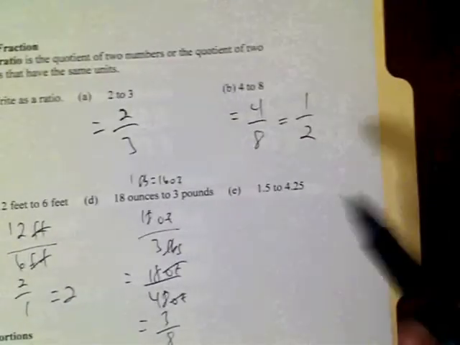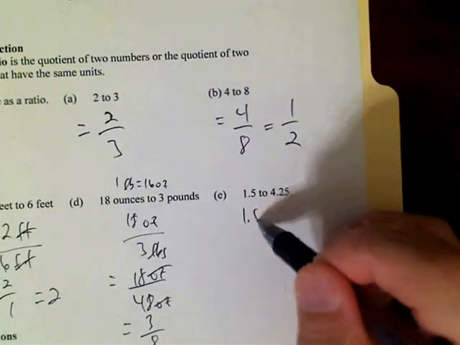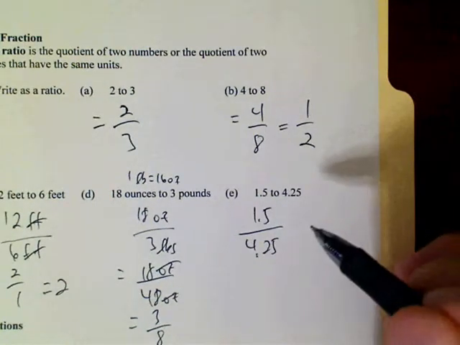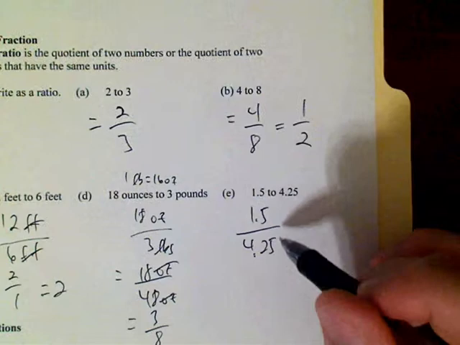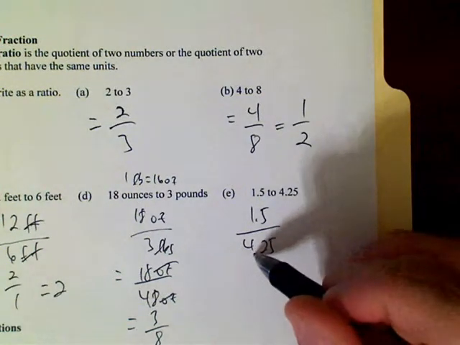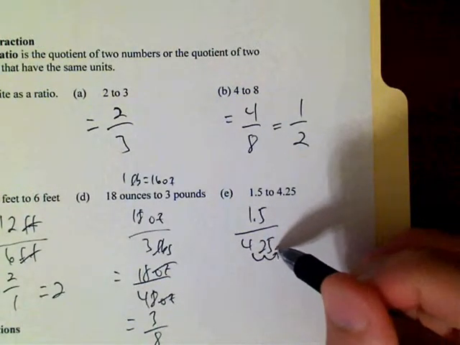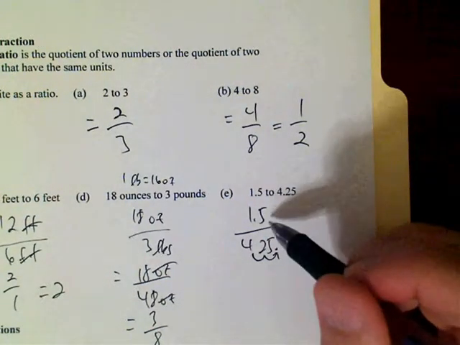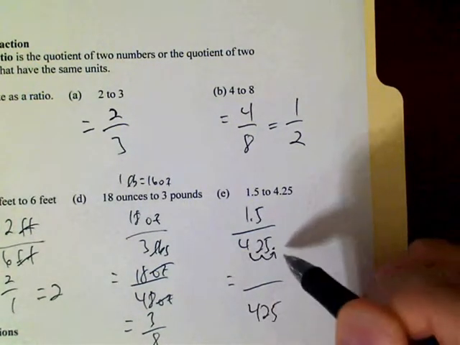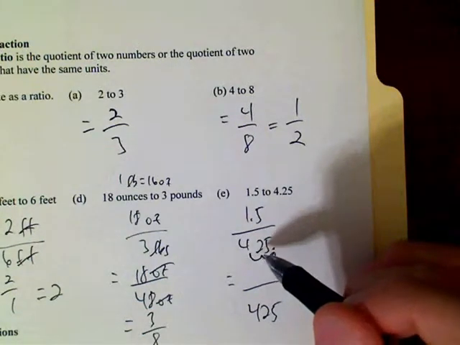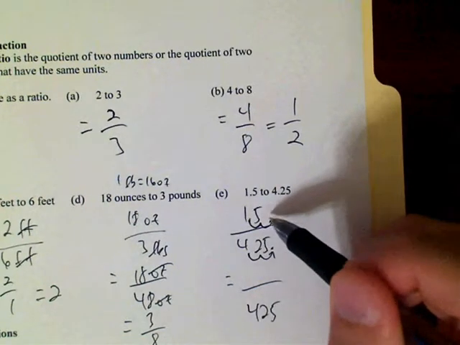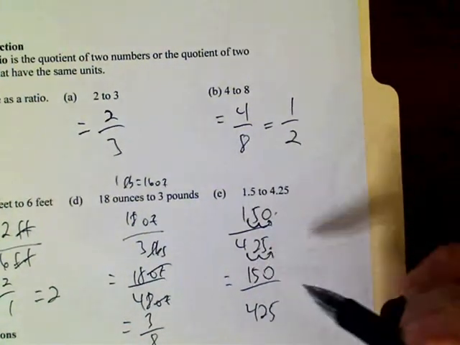Now this next one, a lot of people miss it. 1.5 to 4.25. We want to reduce that. Watch this. Let's take the decimal that has the most digits after it, and let's move the decimal to the end, which makes that a 0, or a decimal at the end. That makes it 425 on the bottom. But if we move the decimal in the denominator 2 places to the right, we must move the decimal in the numerator 2 places to the right, which makes it 150.